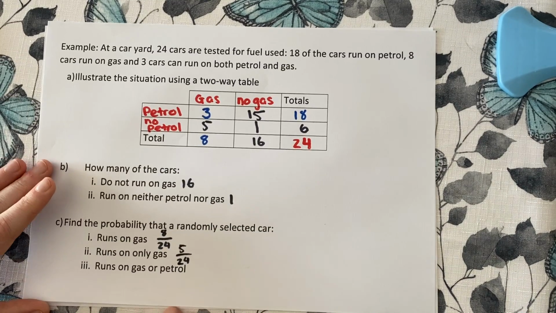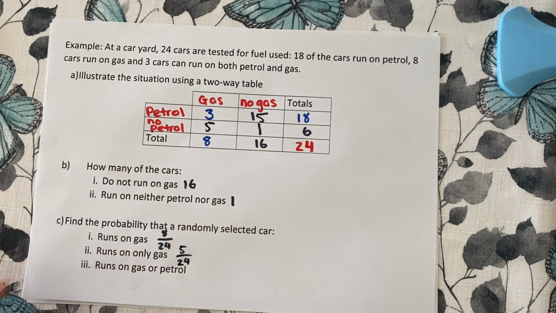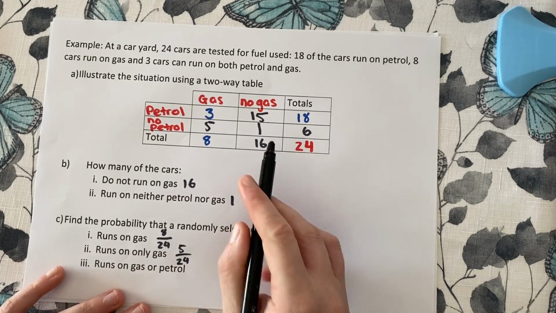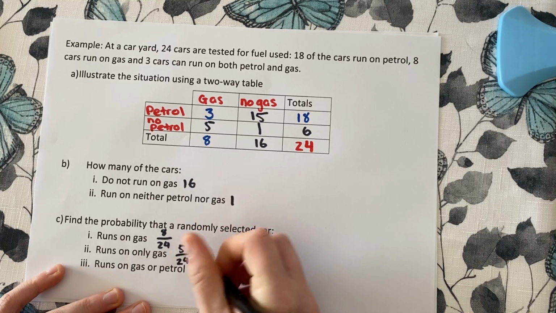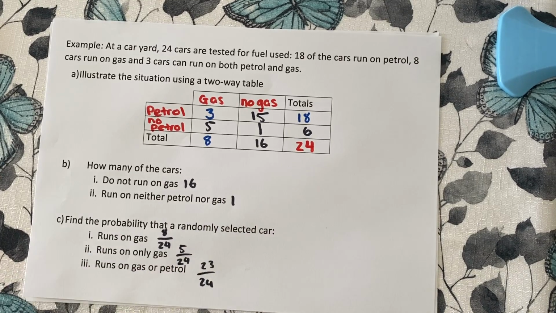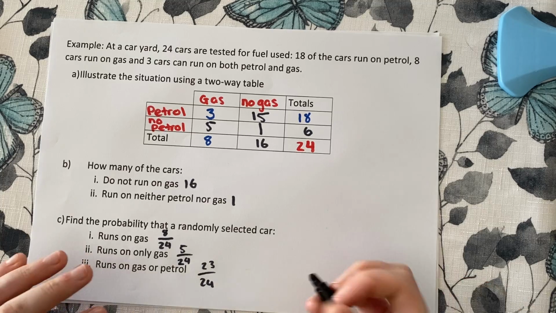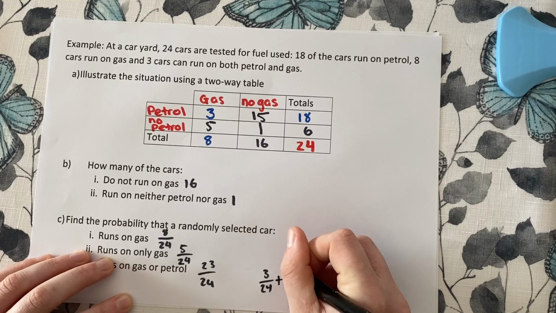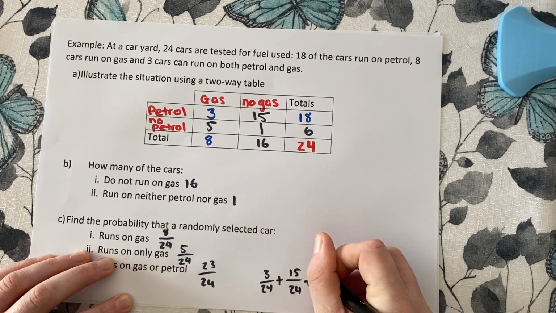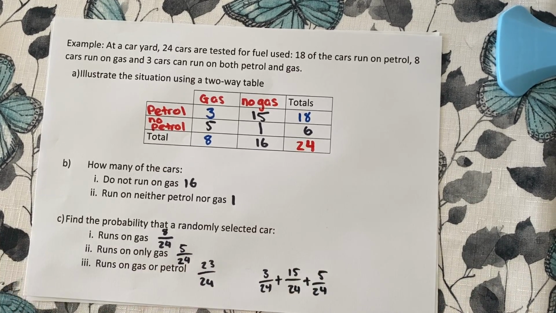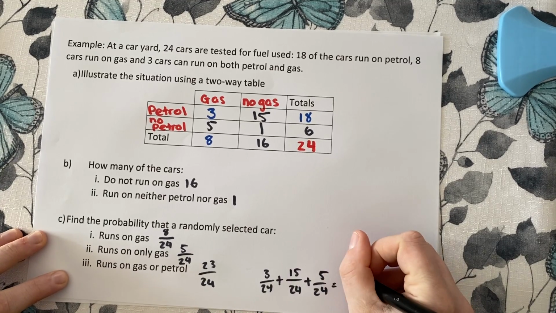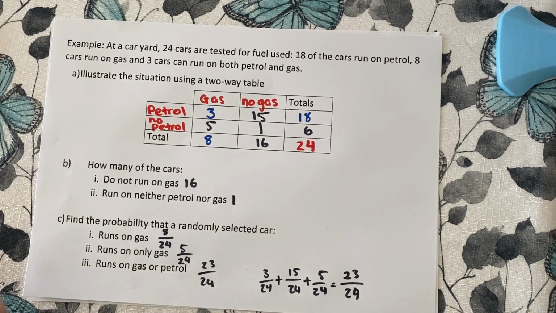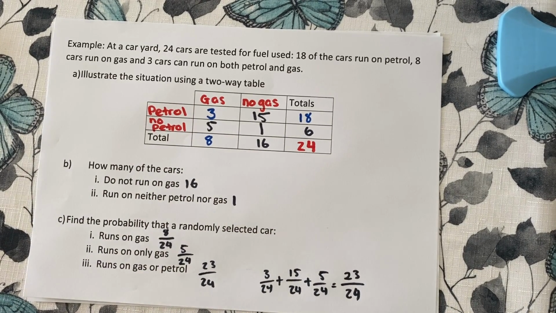Then we've got how many cars run on gas or petrol. So pretty much all of them except for 1. So really that's just 23 on 24. But if you find you've got one with different numbers, we would normally go 3 on 24 plus 15 on 24 plus 5 on 24. And then that'll still give you the 23 on 24. So that is how a two-way table works.